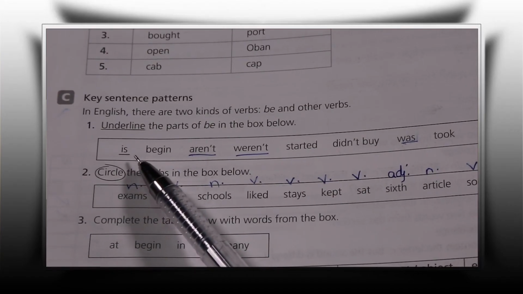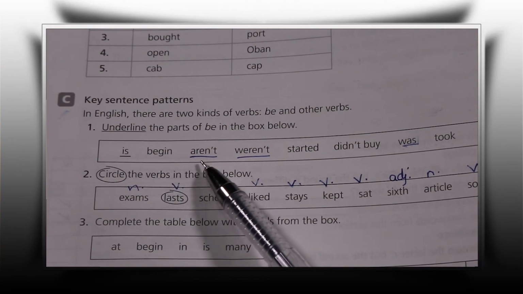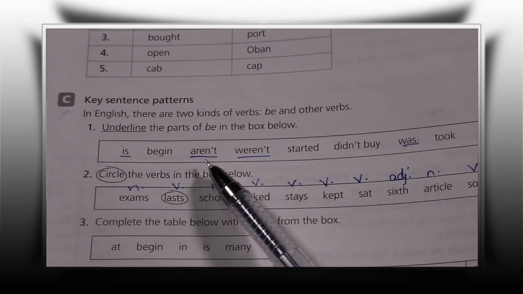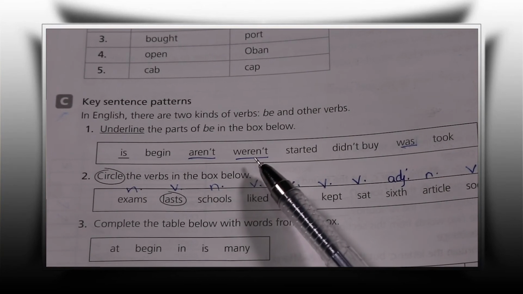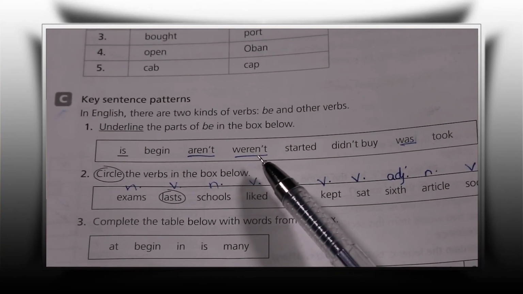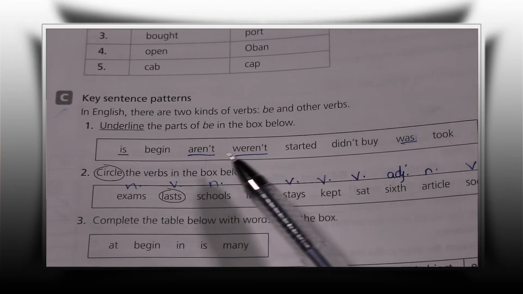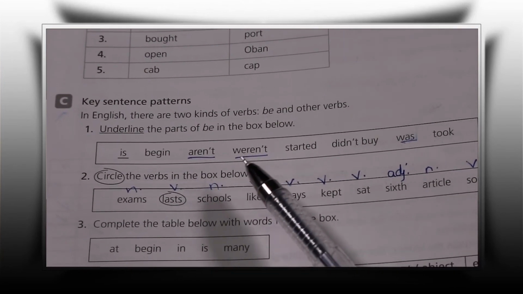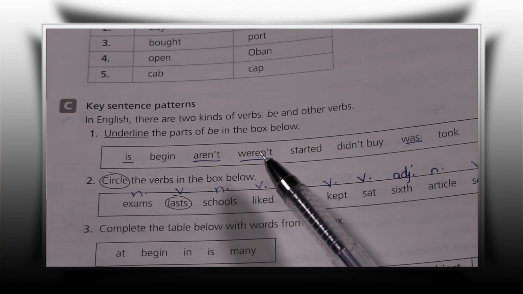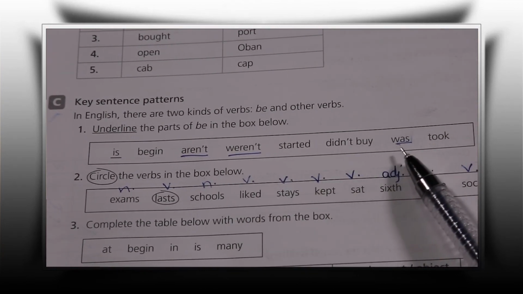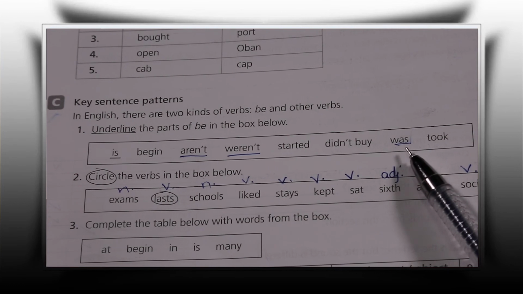Can you select for me the verb to be? Is, right? Then aren't, verb to be in negative. Then weren't, verb to be again. Yes. Aren't, verb to be in negative, but it is present. Weren't, verb to be in negative, but it is past. Was, verb to be affirmative in the past. Okay? Now, let's circle the verbs in the box below.